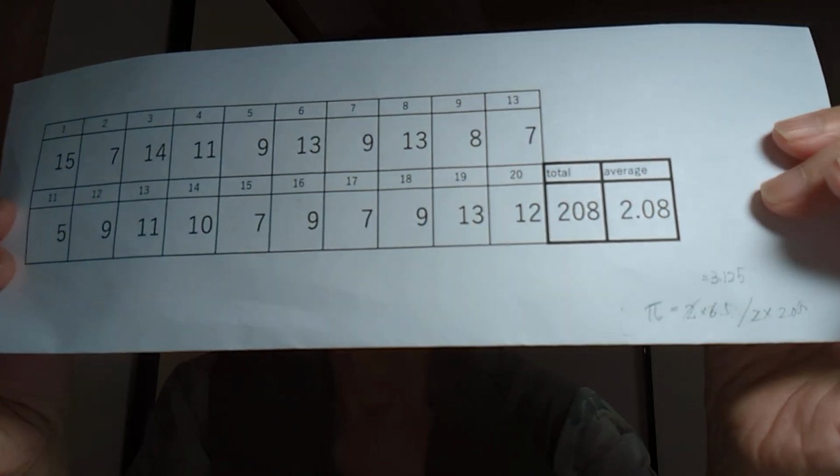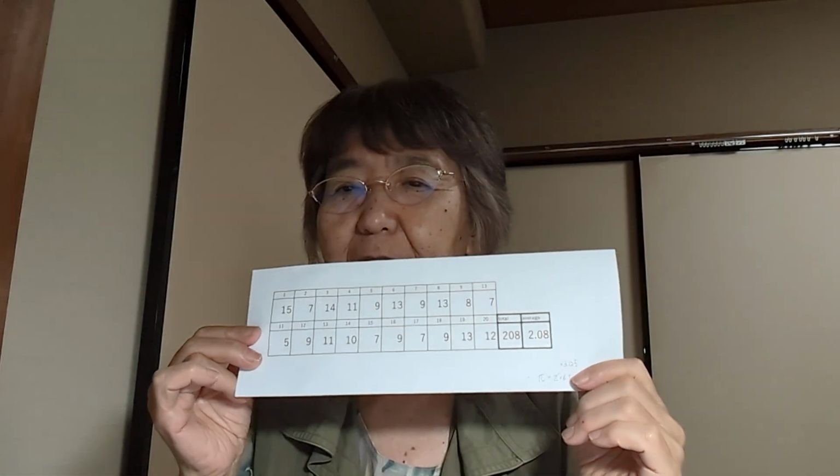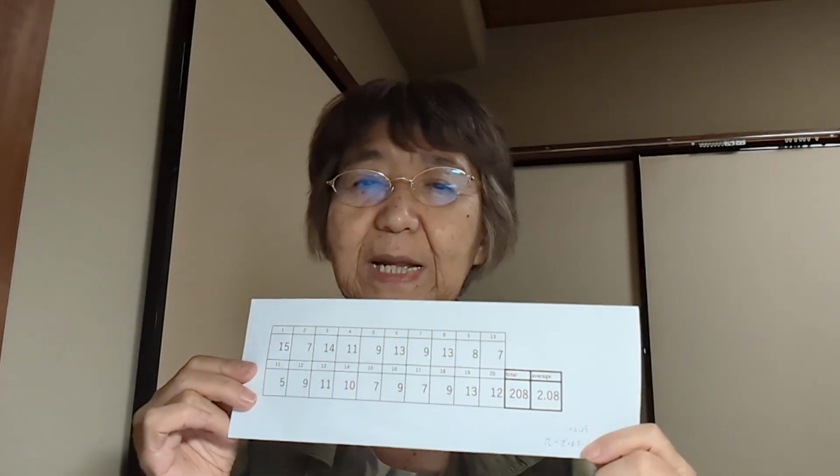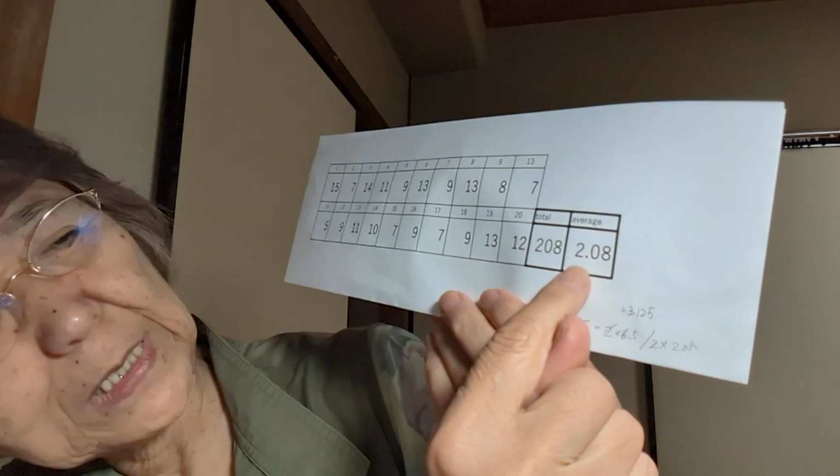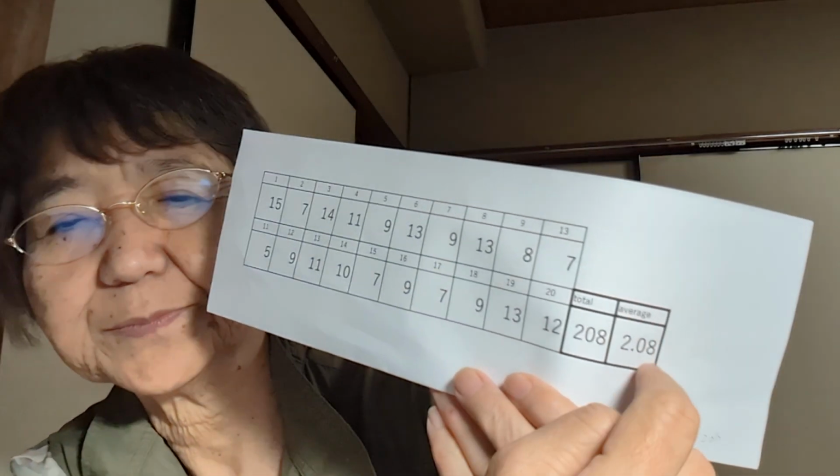Let's summarize the result. It will look like this. Now let's do the calculation. The average number of intersections is m equals 2.08. The width of the parallel lines is d equals 2, and the length of the needle is l equals 6.5.